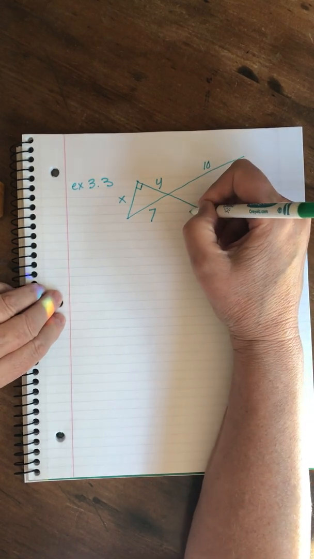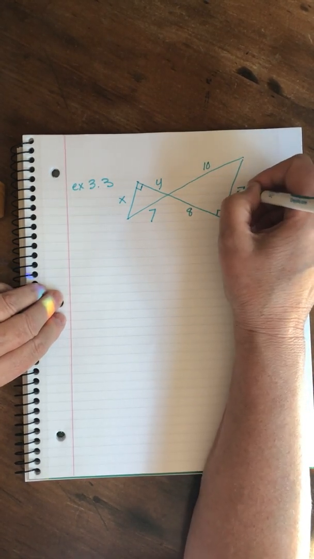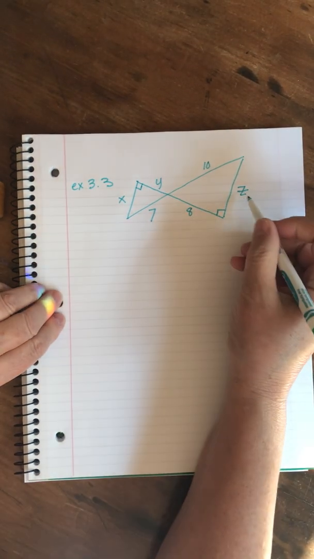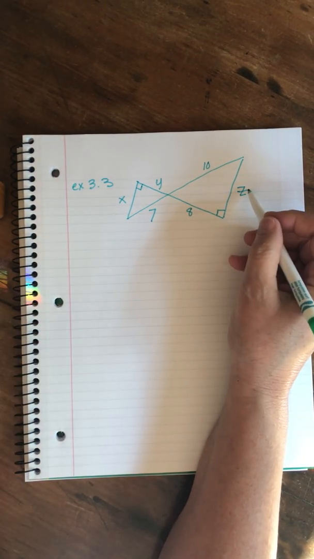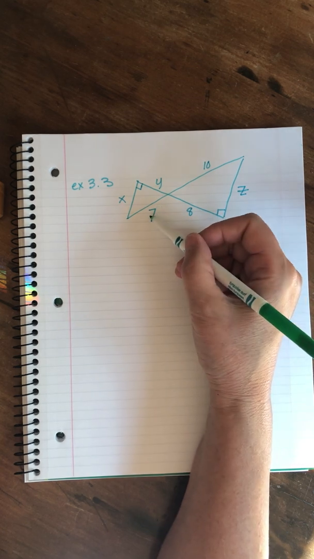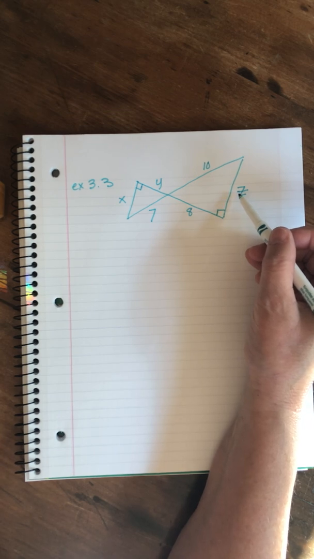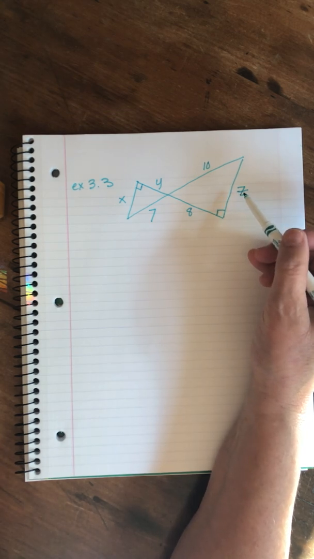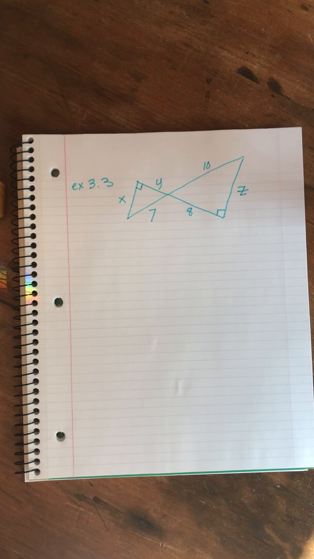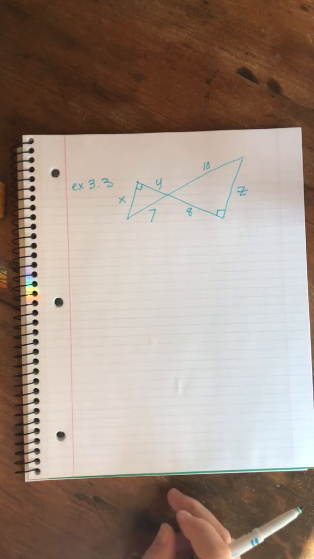10, 8, Z. This is how I make my Z's. I put the hash through it. That confuses some people because some people put the hash through the 7, but I put a hash through my Z. So now you know. Okay. Find x, y, and z. All right, we can do that.